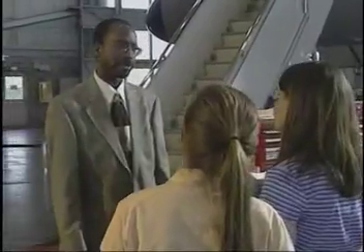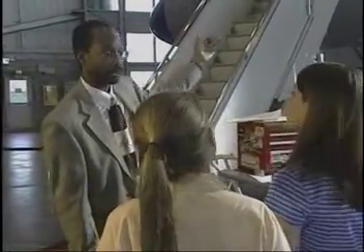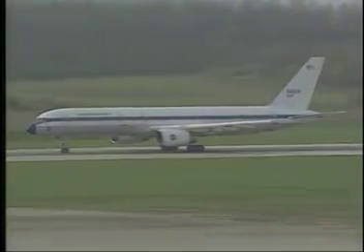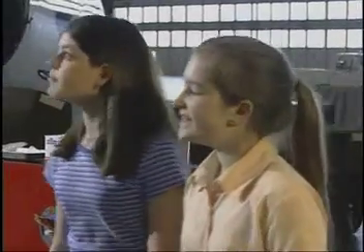Well, perhaps I can help. I do a lot of research with light in this laboratory. That doesn't look like a laboratory. That looks like a plane. Well, this is NASA Langley's 757 ARES research aircraft. Come on board.